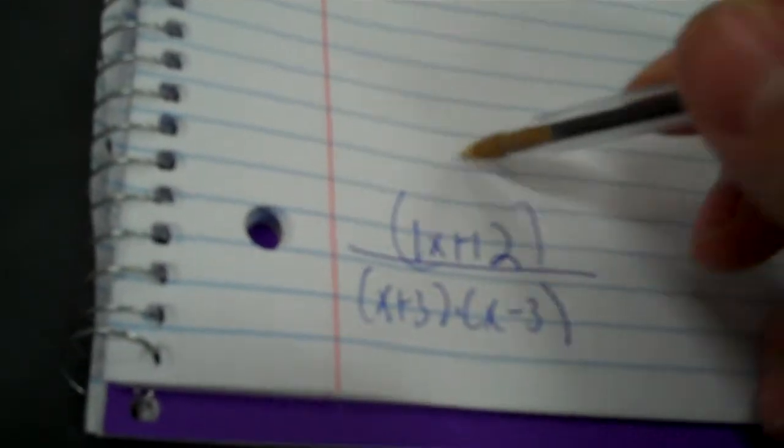And that's not a difference of perfect squares. Okay, so put it in parentheses and that's the answer. So again, when you're adding, you have to get the denominators to be the same.